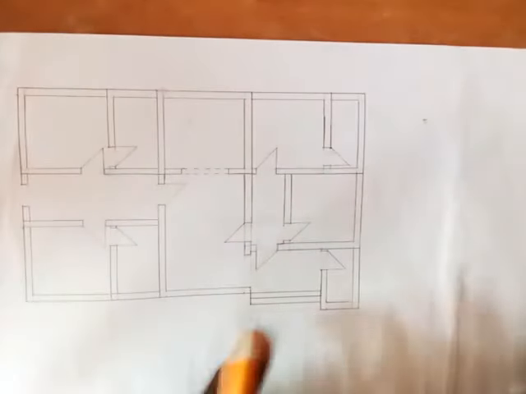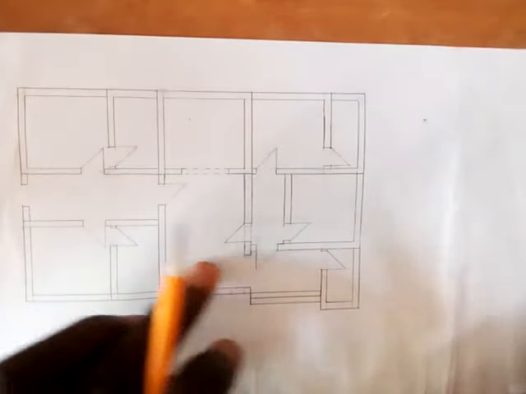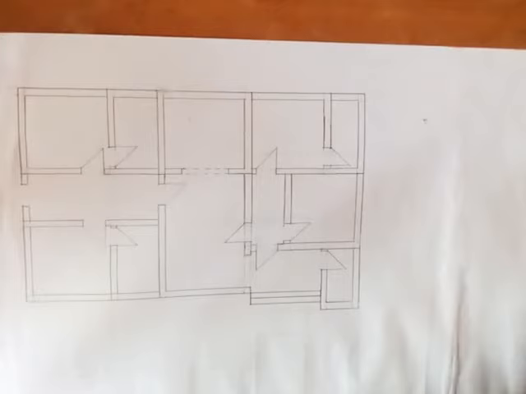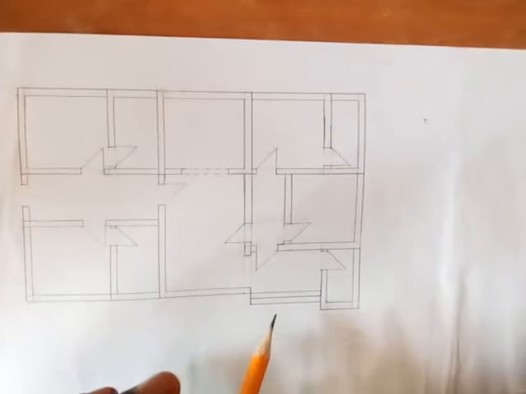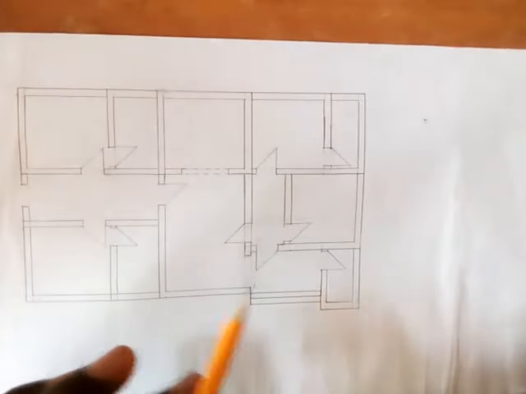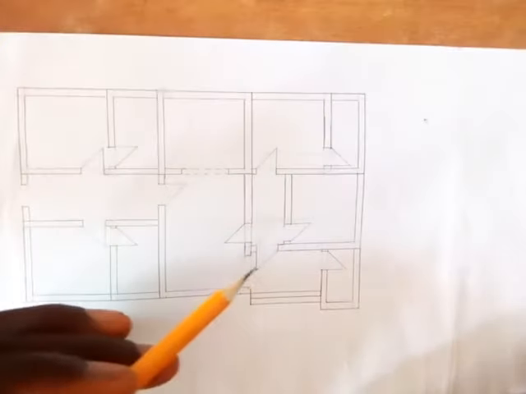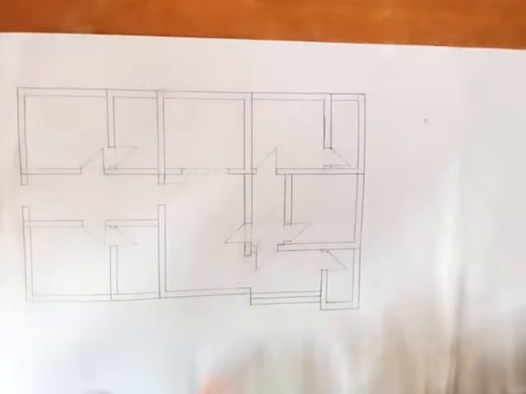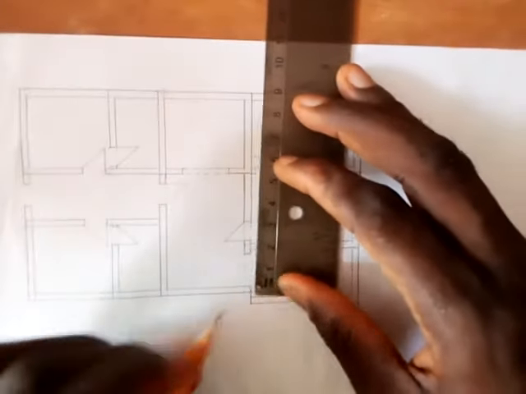So for a double door, we are opening them inside. So let's open them into the living room, because if we open the double doors outside here, for someone coming in, the door will affect the someone coming in through this place. So it's better we open it inward.